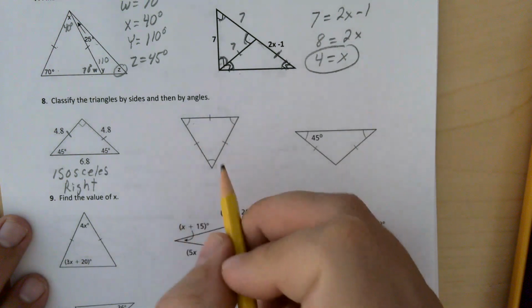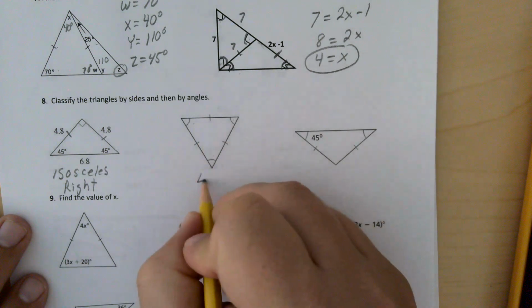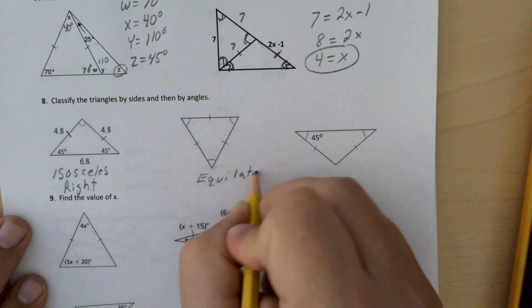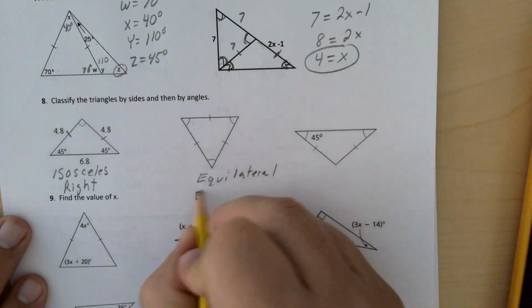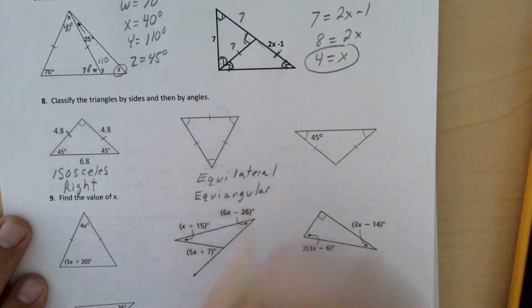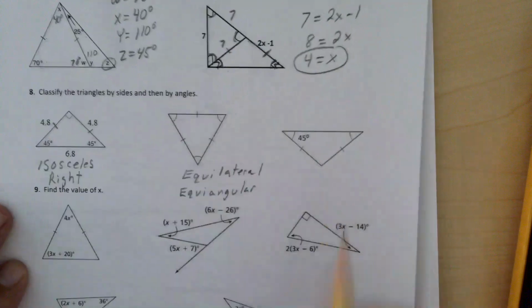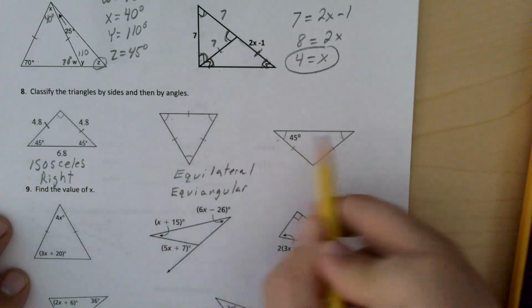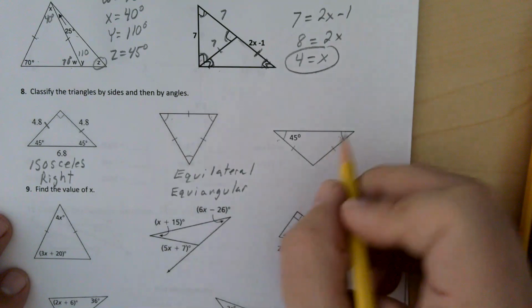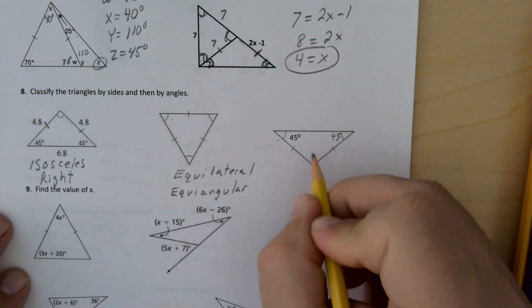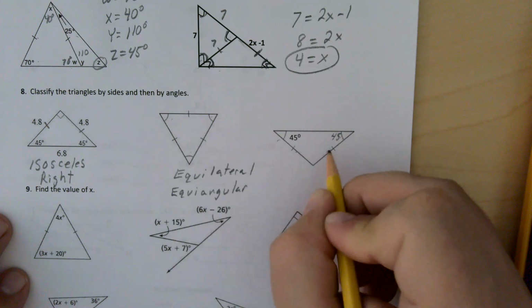Here, all three angles are the same, all three sides are the same, so it's equilateral and equal angular, okay? And then this one, we can see that our two angles are the same, so this would be 45, which would mean that the two sides are congruent, which we can see.